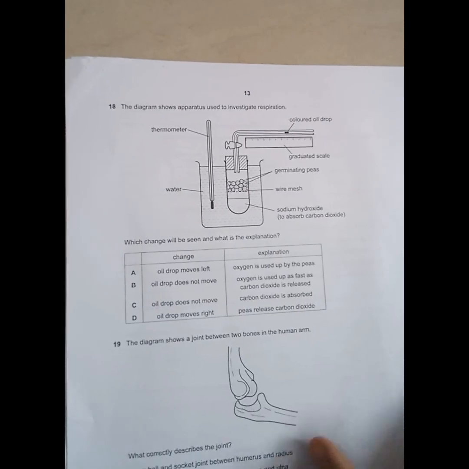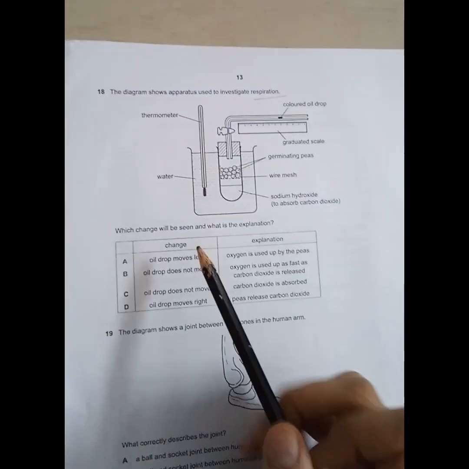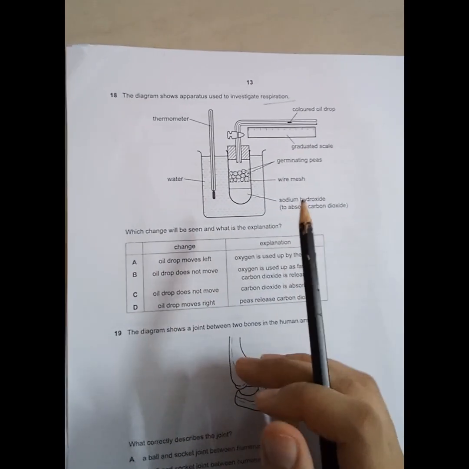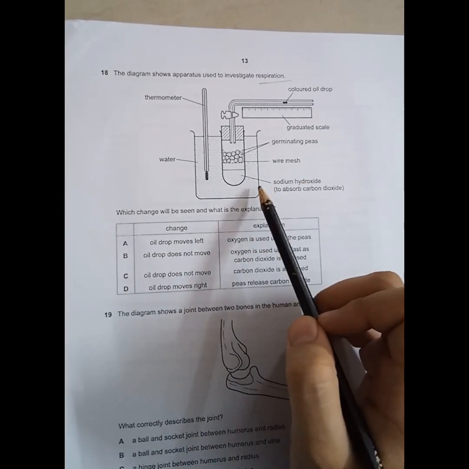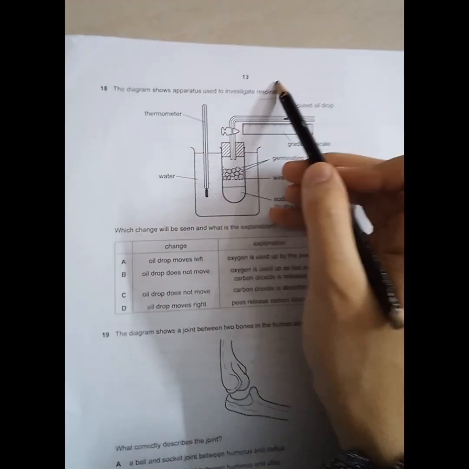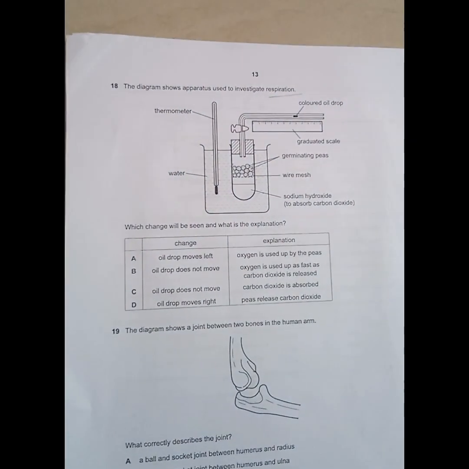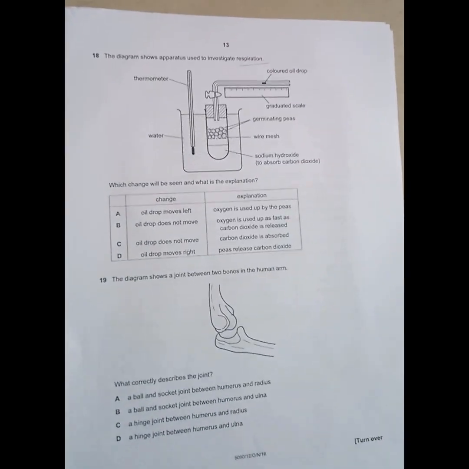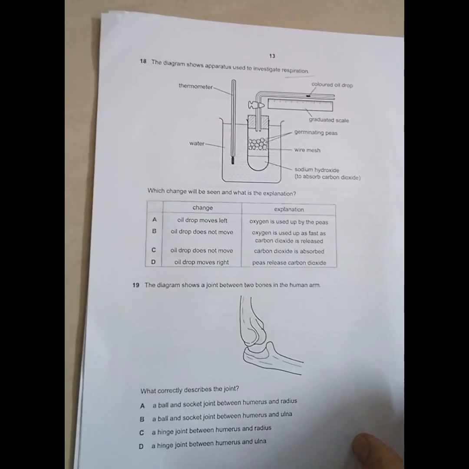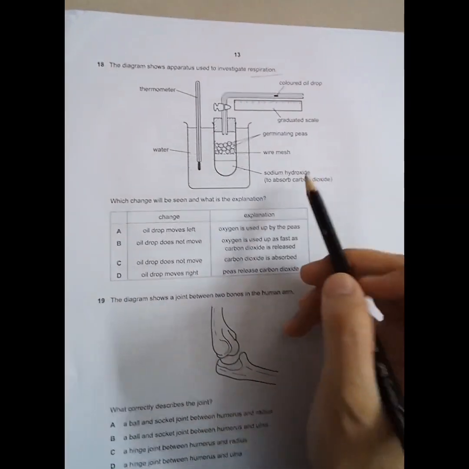Moving on towards question number 18. The diagram shows apparatus used to investigate respiration. Which change will be seen and what is the explanation? So we know in respiration we use glucose in the presence of oxygen to convert it into carbon dioxide and water. So sodium hydroxide.